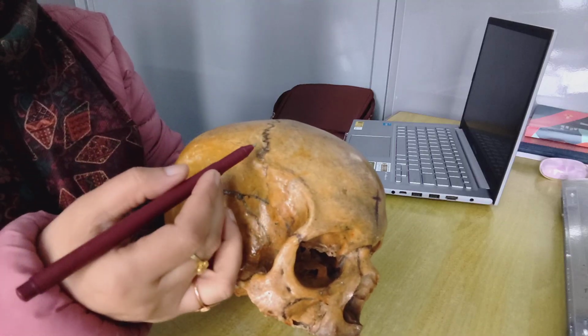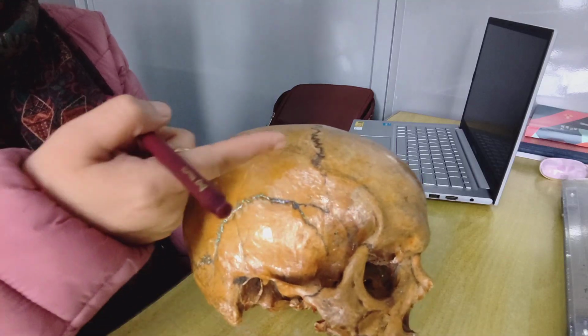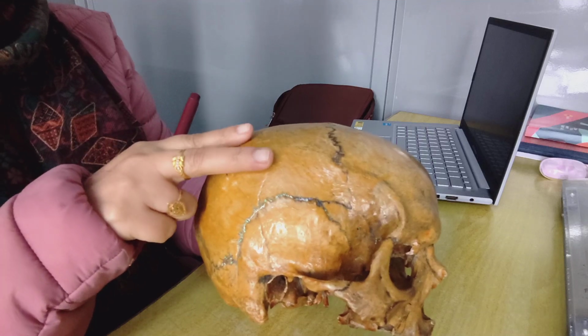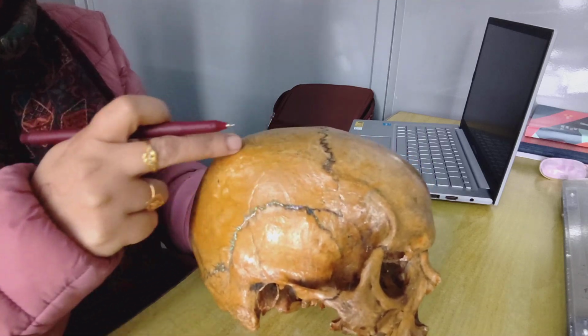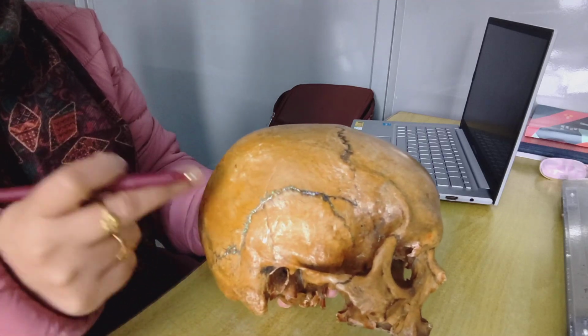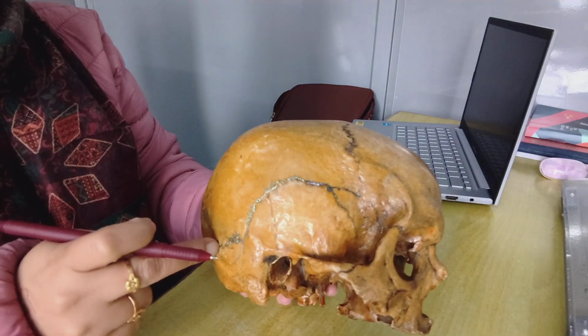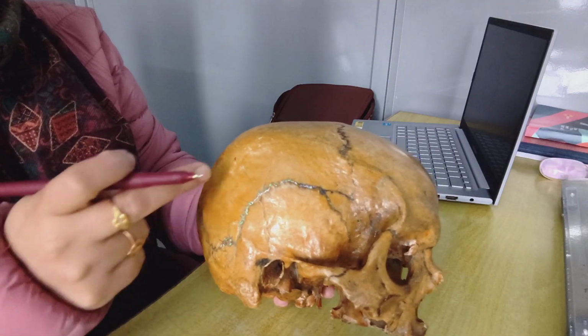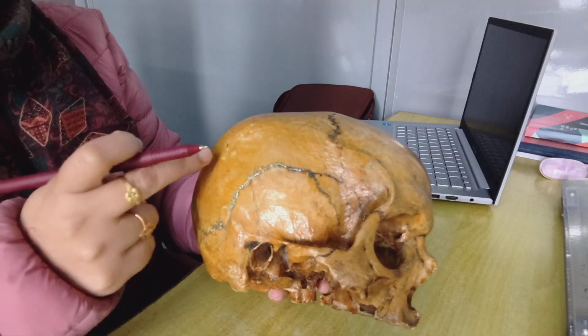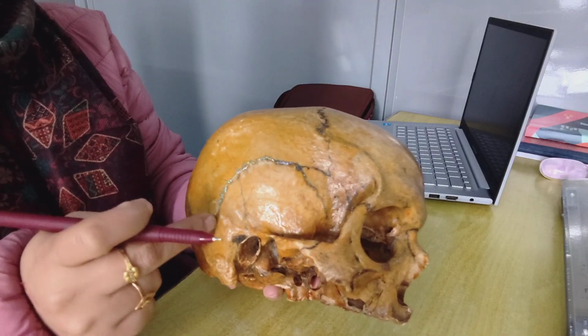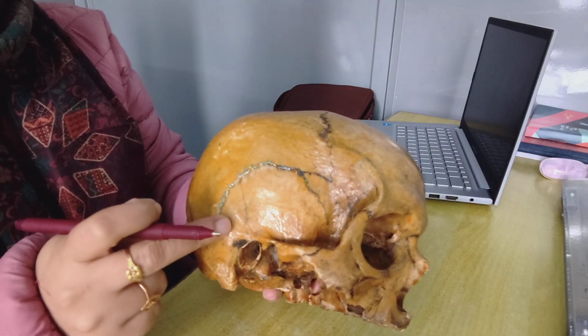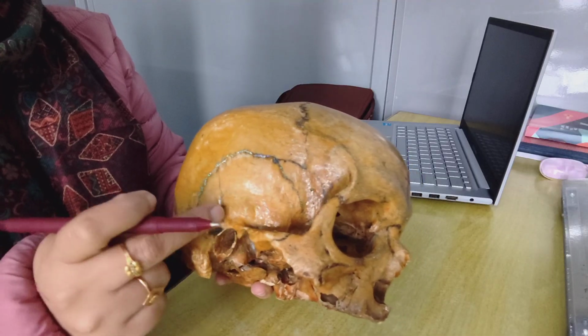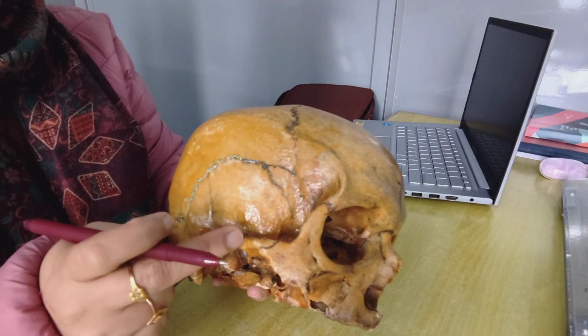The temporal line starts from this frontozygomatic suture, it runs on the frontal bone, it crosses the coronal suture, then it runs on the parietal bone. On the parietal bone, the temporal line is split into two lines, the superior temporal line and the inferior temporal line. The superior temporal line fades away posteriorly, but the inferior temporal line runs forwards and merges with the supramastoid crest, and then anteriorly it merges with the zygomatic arch.